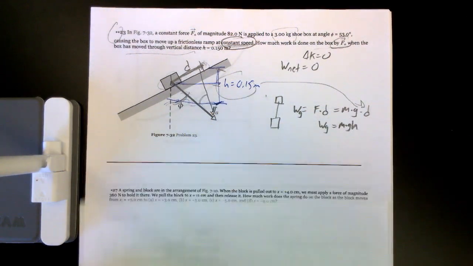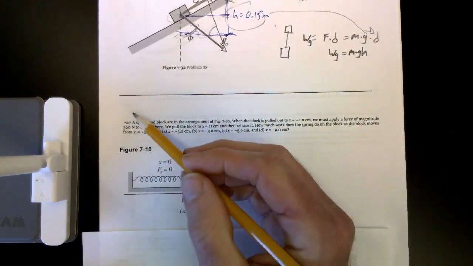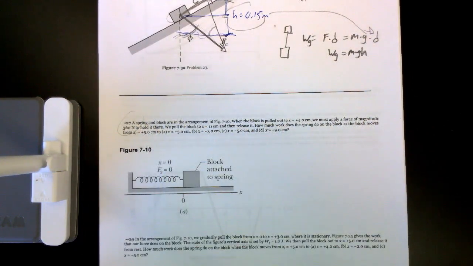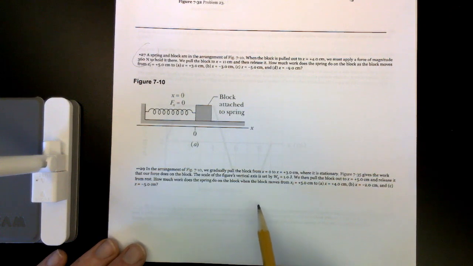Okay, moving right along. So 27 is a spring problem. Let's skip that one for now. 29, a bunch of these we just haven't done yet.